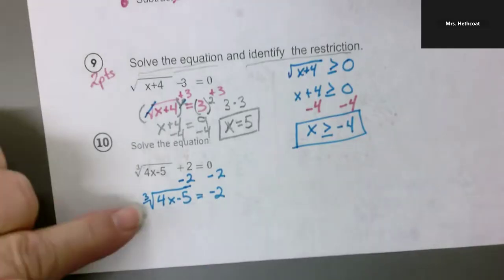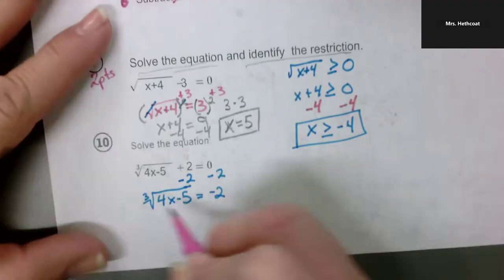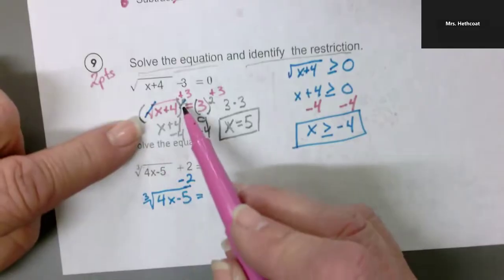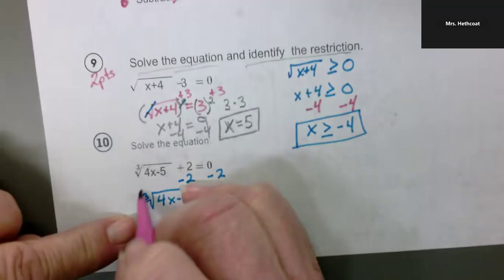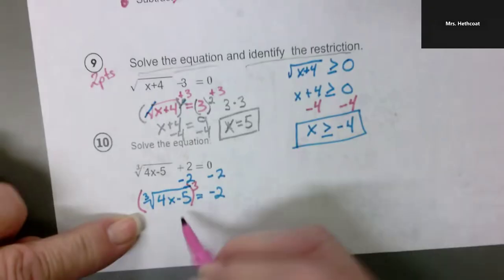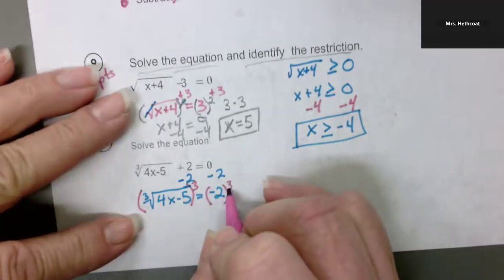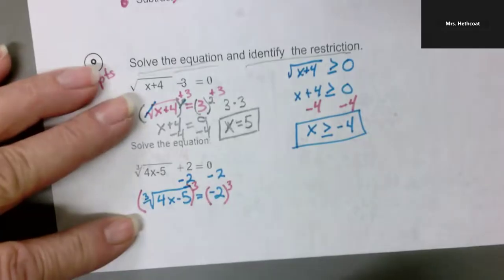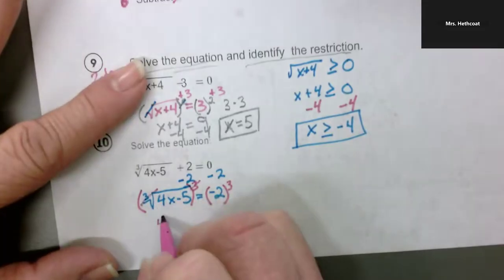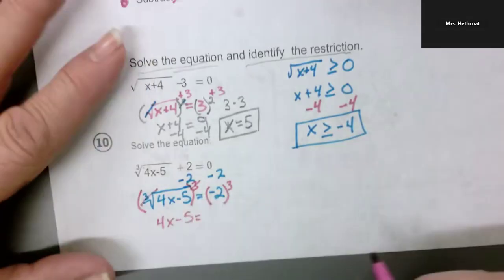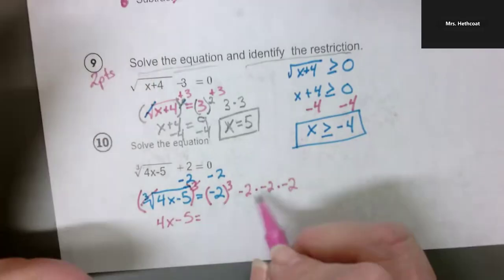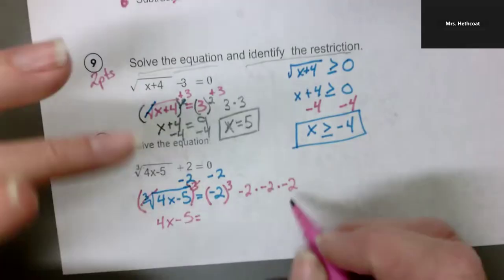So it's this cube root that's causing us problems. So just like up here, when we had a square root causing us problems, we squared it. When we have a cube root causing us problems, we are going to cube it, or take it to the third power. What you do to one side, you have to do to the other side. So we will also cube our negative 2. And then this cube cancels the cube root, and we get 4x minus 5 on one side. This is negative 2 times negative 2 times negative 2. 2 times 2 is positive 4 times negative 2 would be negative 8.